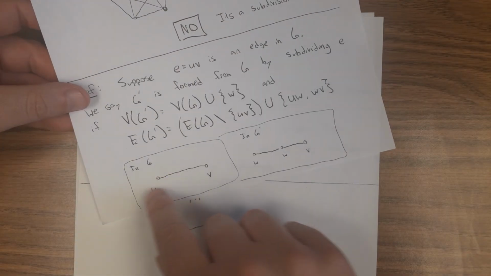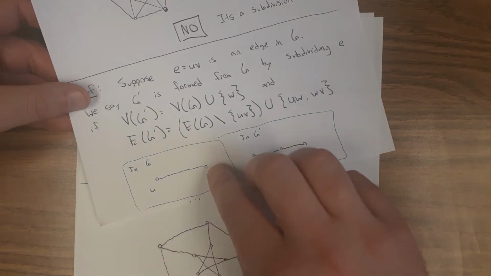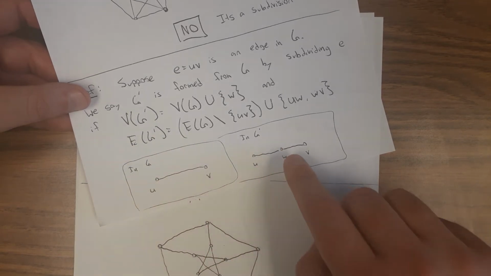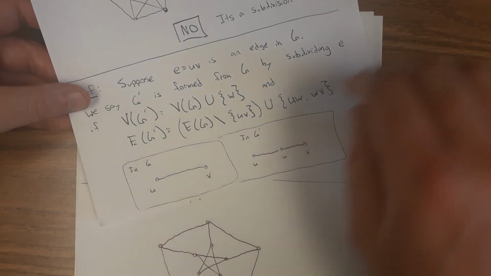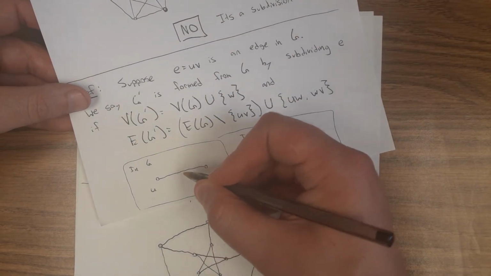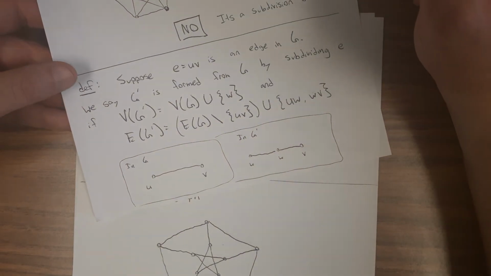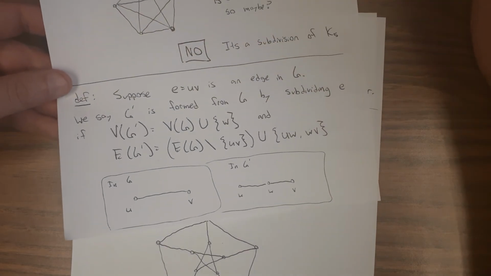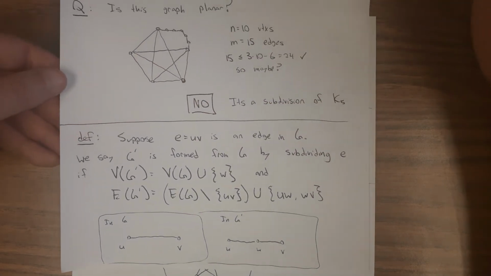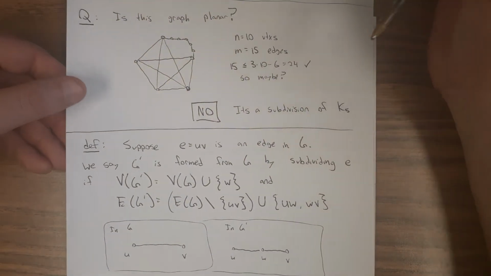If I can draw this in the plane, then I'm going to be able to draw the subdivision in the plane, because I can just take whatever drawing this is and alter it a little bit by putting a dot in the middle and calling that a new vertex, and that will be a new drawing with no edges crossing. So subdividing edges doesn't have any effect on planarity, so to speak. So if K5 is not planar, then this is also not planar.